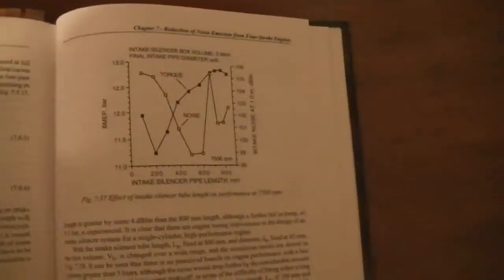This is probably actually my favorite book when it comes to reference on true good engine building.